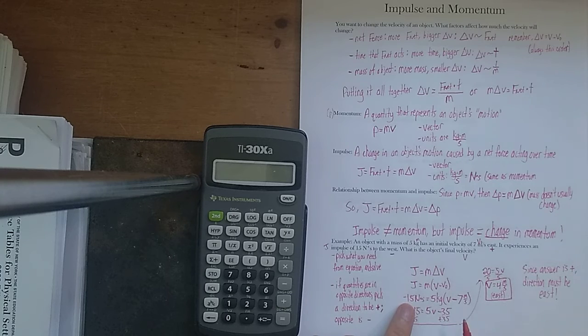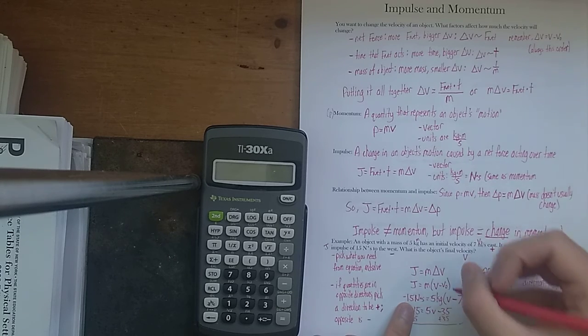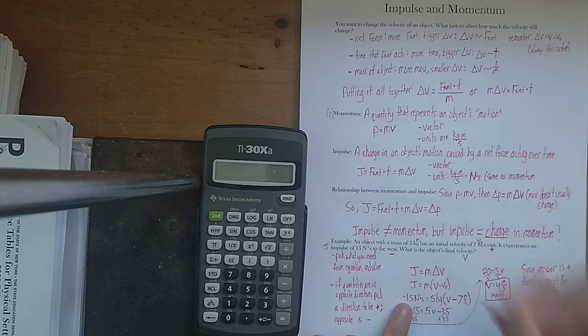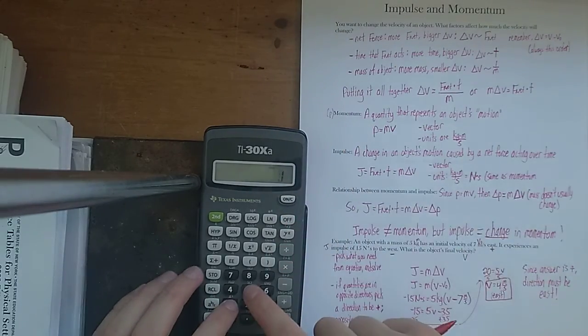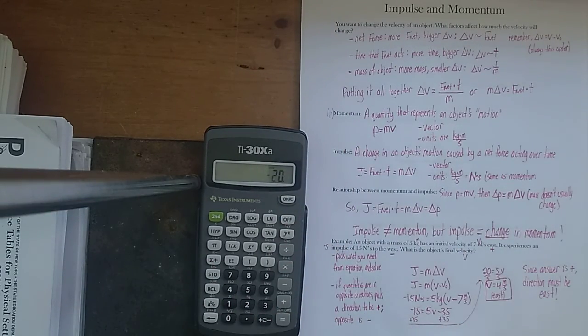Oh, wait, hold on a sec. Oh, no, it would have been 15 equals 5v. Let's see. V minus a negative 7 would turn into plus 7. 15 equals 5v plus 35. I would have subtracted 35 from both sides. 15 minus 35 is negative 20. I divide by 5, and I get negative 4.